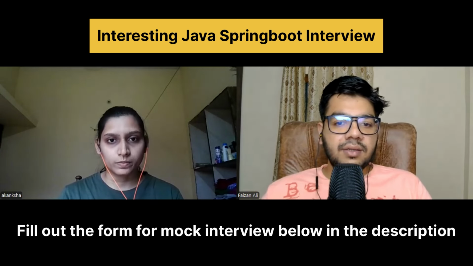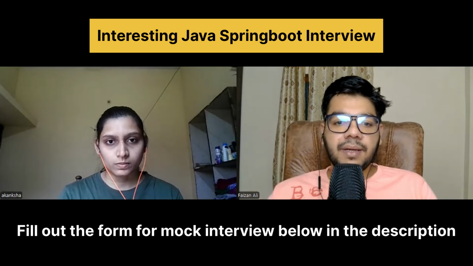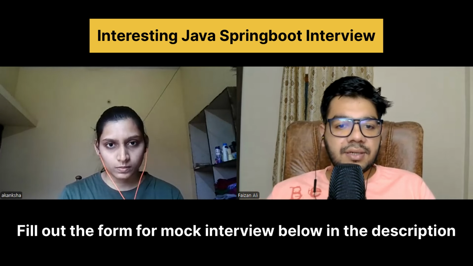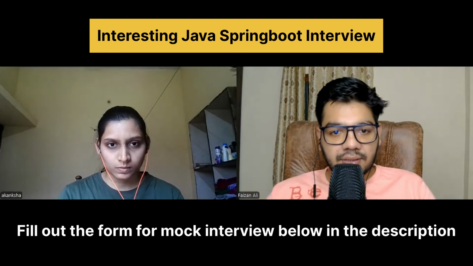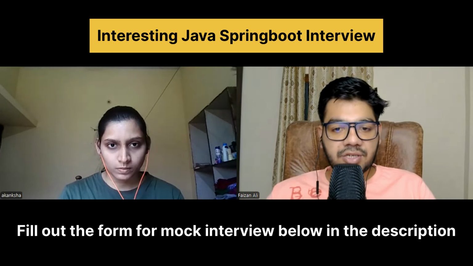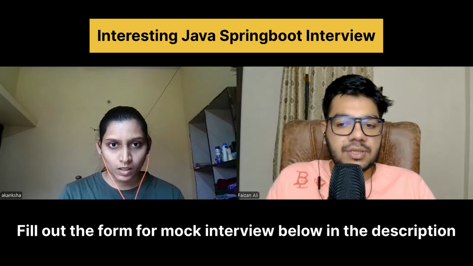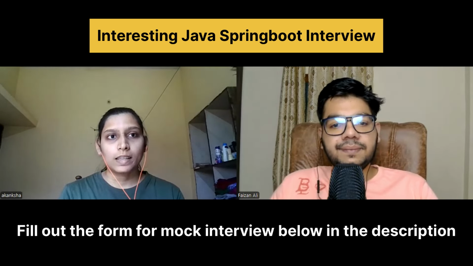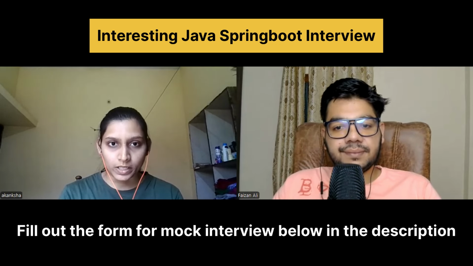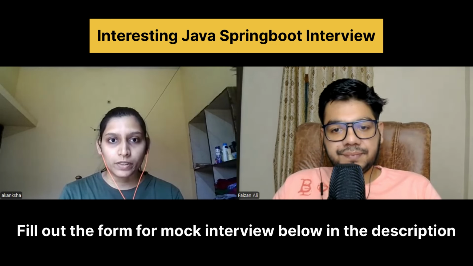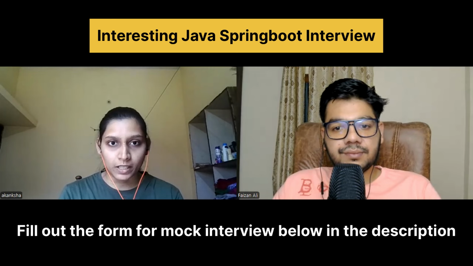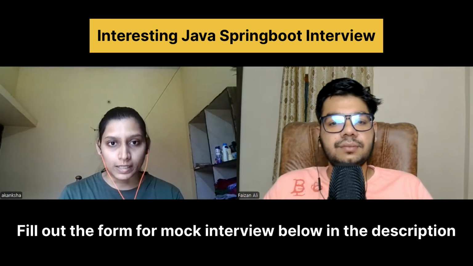Okay, so moving ahead, which one do you prefer, either application.properties or application.yaml, and why in your project? I have used the application.properties file, but I would prefer the application.yaml file because it provides us a structured way of forming the data.